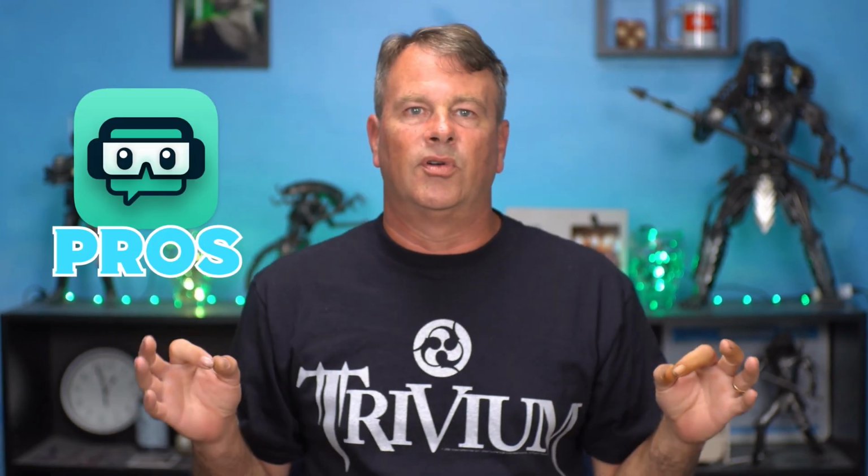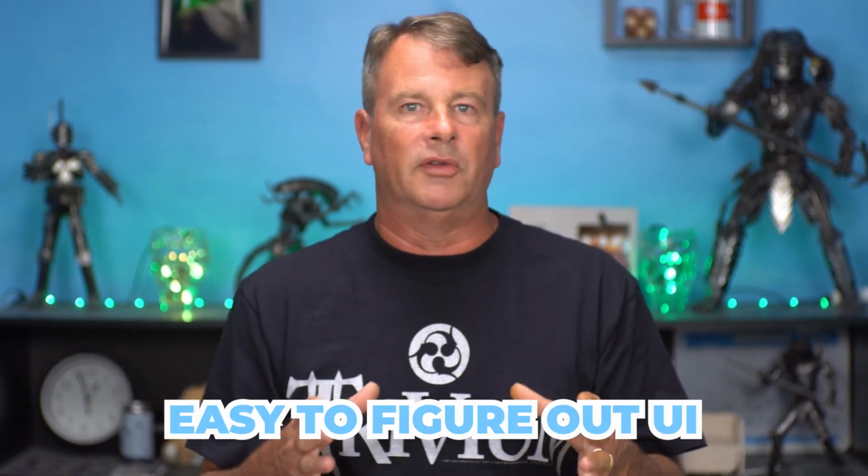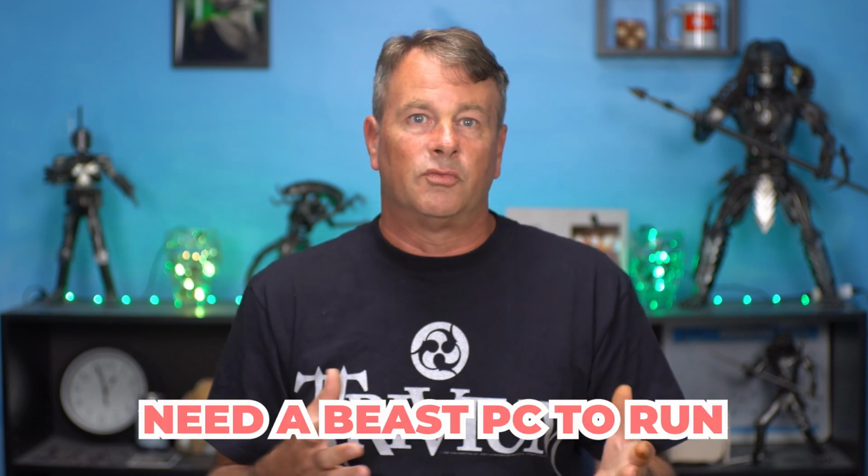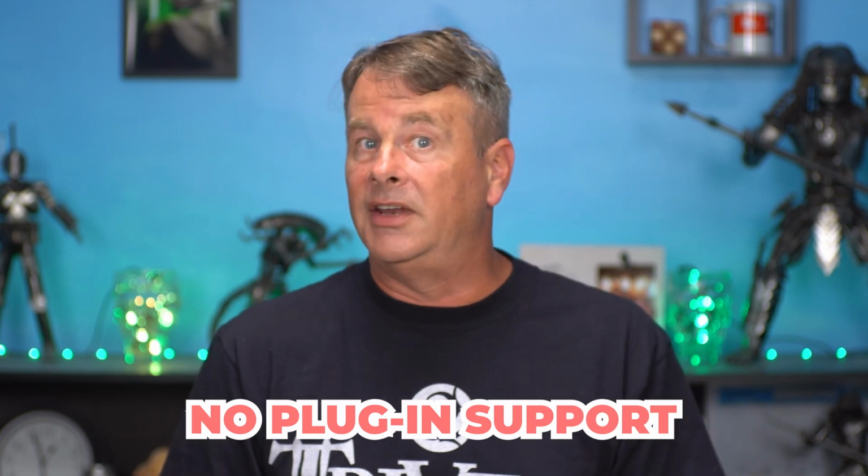Streamlabs desktop pros are that it has all the Streamlabs widgets built right in. It also has a nice, easy to figure out UI built for beginners, so you can get started pretty quickly. Now, the Streamlabs desktop cons have always been its optimization. It requires a much more powerful machine to run than the other options, and it also will not use plugins created for OBS. Streamlabs has also been slightly buggy in the past, but they're always working to improve it.